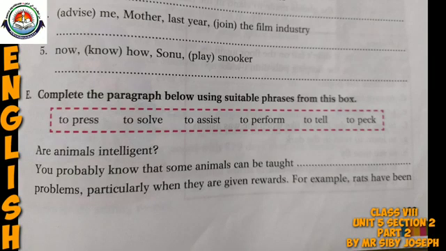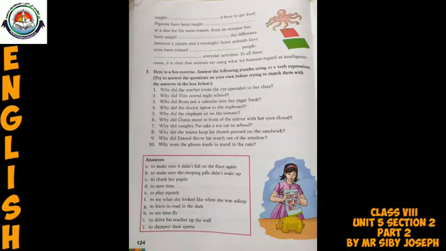Now I'm going to read the passage, so please do listen. Are animals intelligent? You probably know that some animals can be taught dash problems, particularly when they are given rewards. For example, rats have been taught dash a lever to get food.